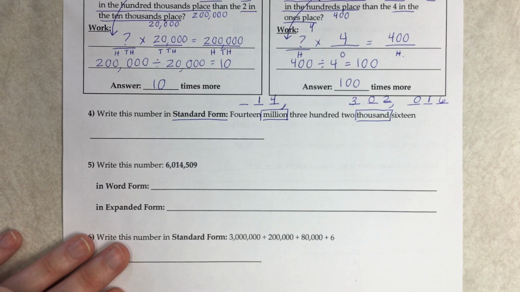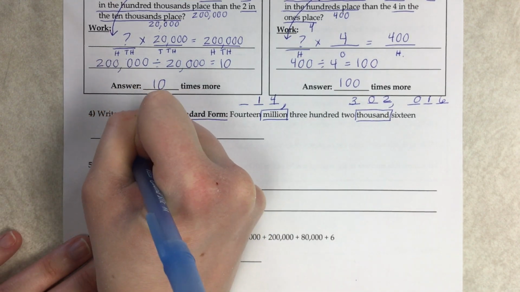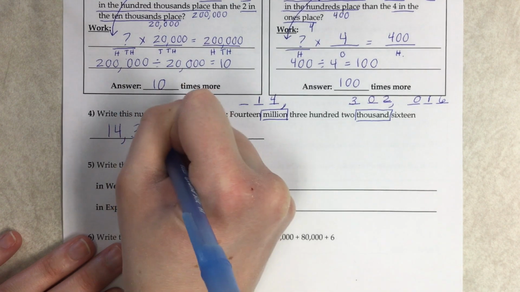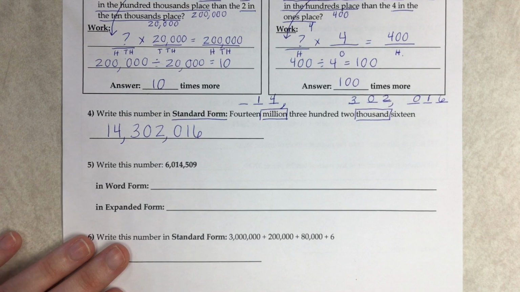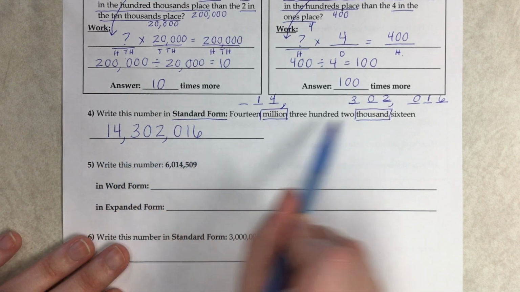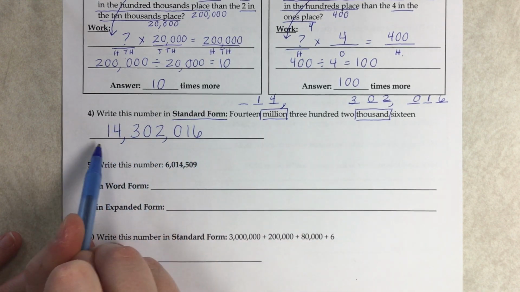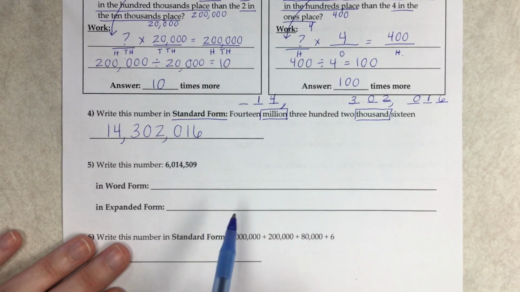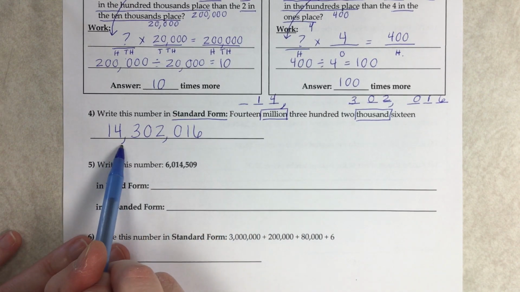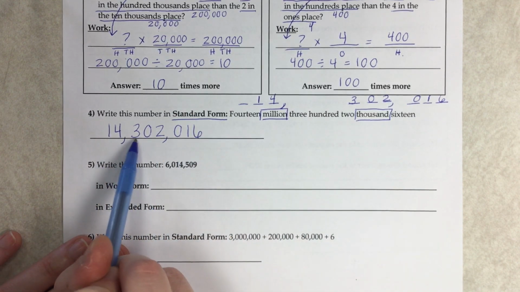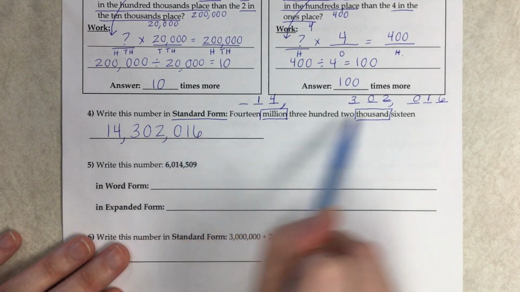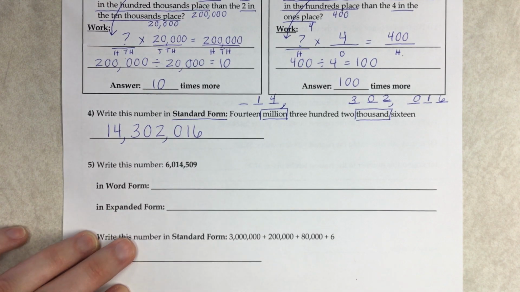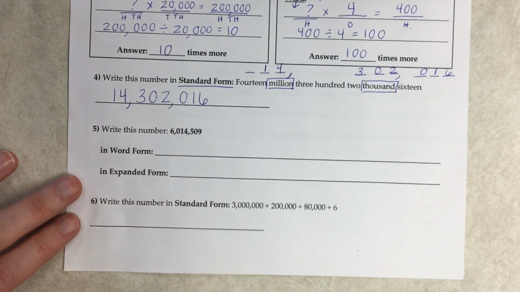So now I'm just going to write my number on the line. So 14, comma, 302, comma, 016. Now I'm going to check that if I read this number, it matches with the actual word. So I would say 14 million, 302,000, 16. Since I checked it and it's good, I can move on to number 5.